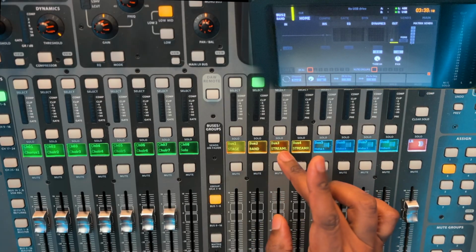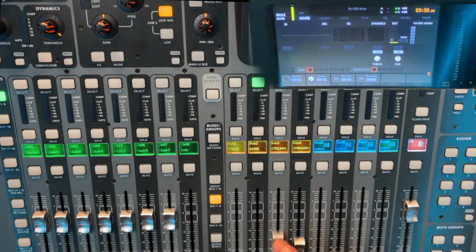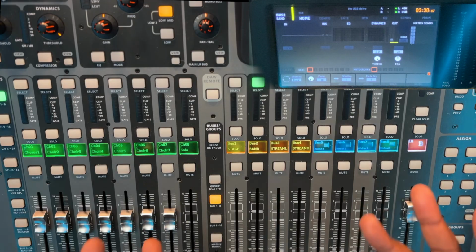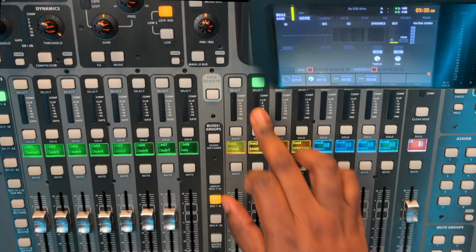So we've got that. And then I've got a stream left and right. We can see we've got those two grouped together, or paired together, left, right. And this is, of course, let's say going out to a live stream, okay? I want to talk about sending things to these mix buses, but before I do, I want to talk about the different modes that these sends could be set up in.